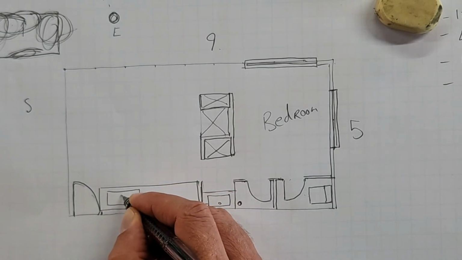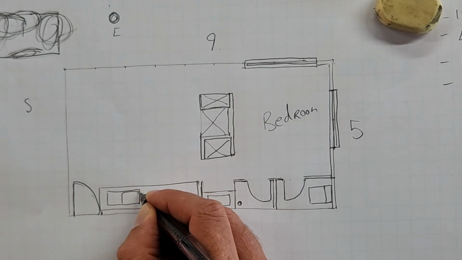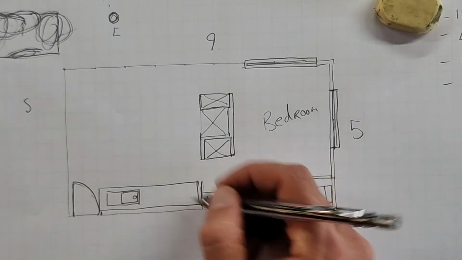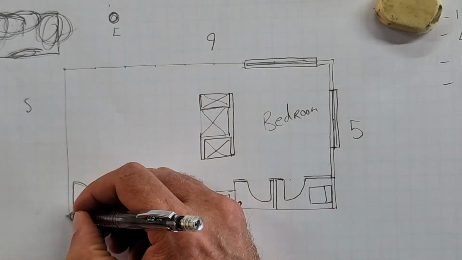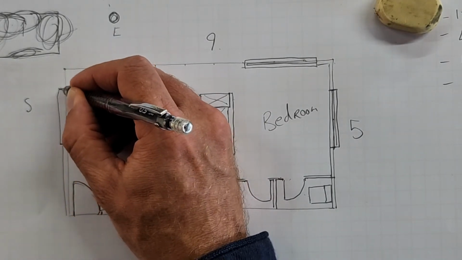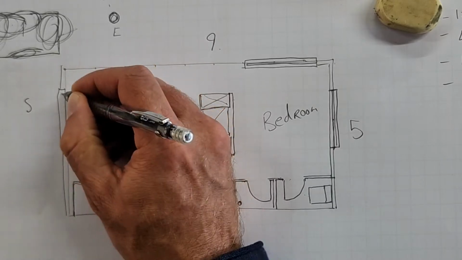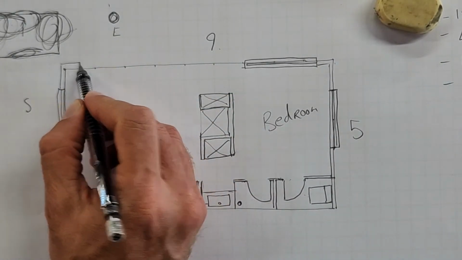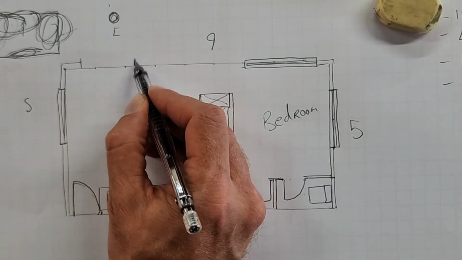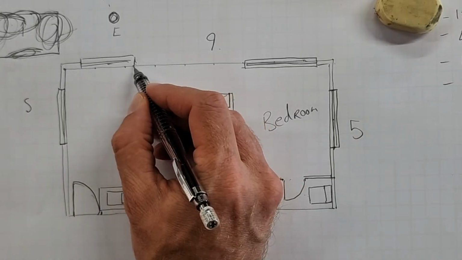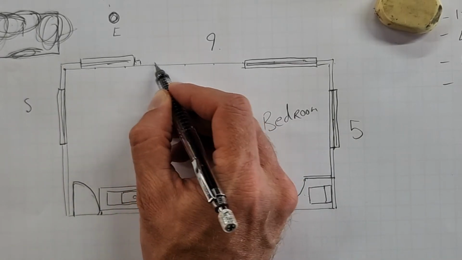And here again you'll have to do some research on layout of kitchens, maybe your stove top, etc. Late afternoon sun here through this window. Another window here. Right, and then our door, our entrance to this house.